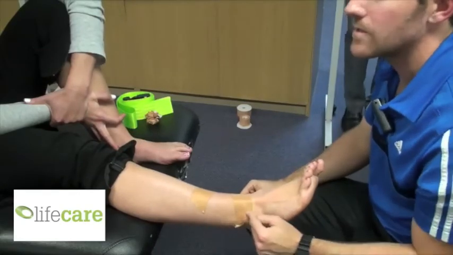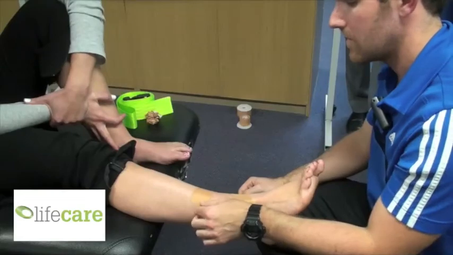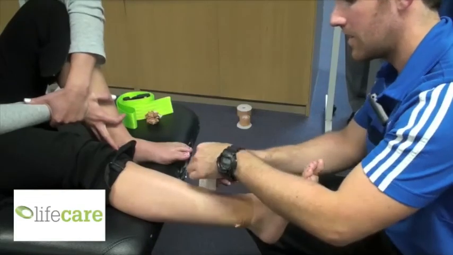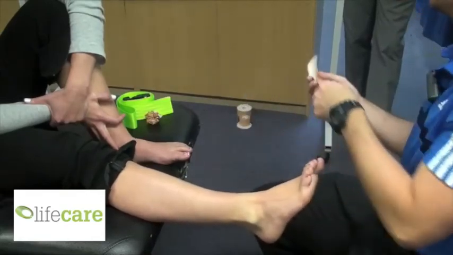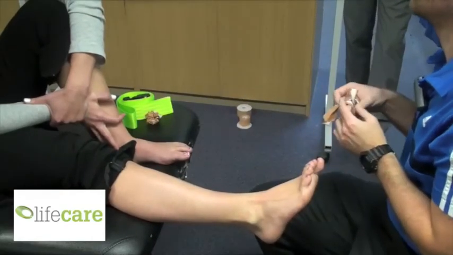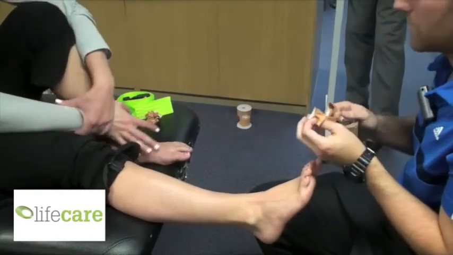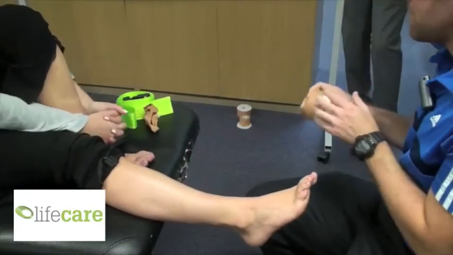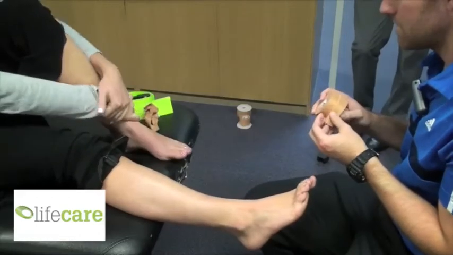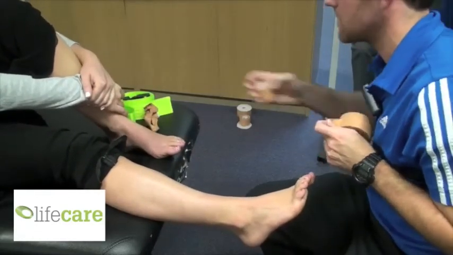So there are a couple of extra taping techniques for you for ankles. Now, one we didn't talk about is posterior impingement. I forgot that. Did I write that up there somewhere? Yeah, down the bottom. Thank you. I'll do this one first.